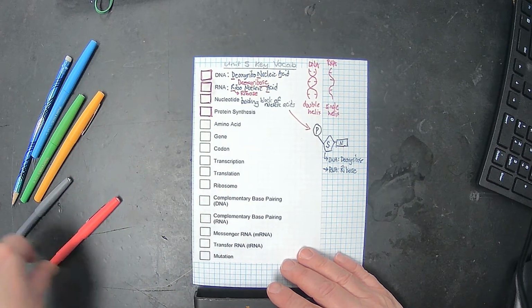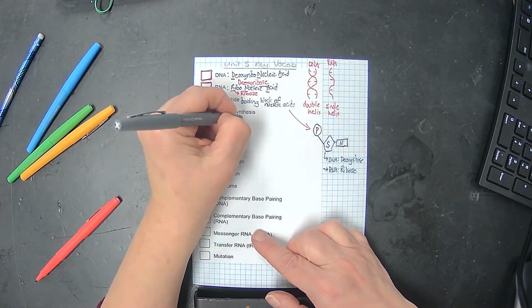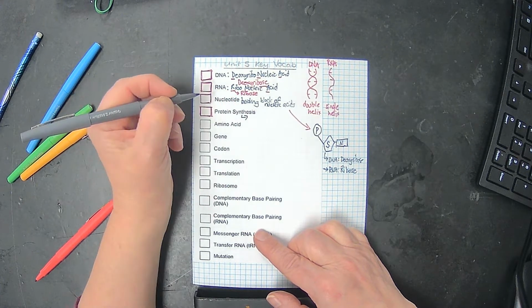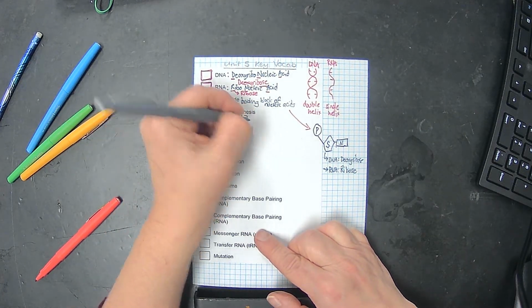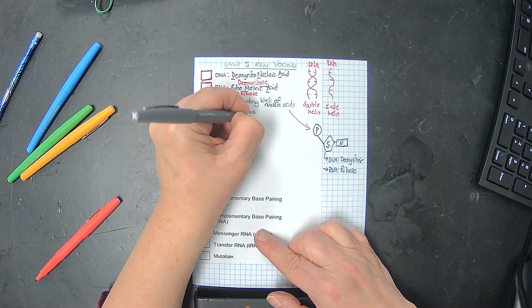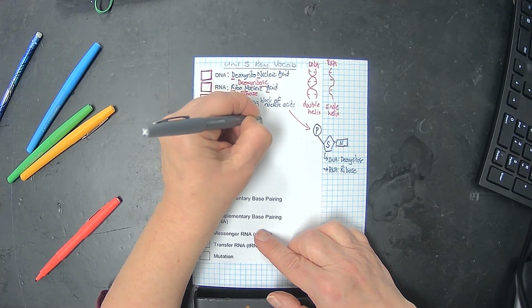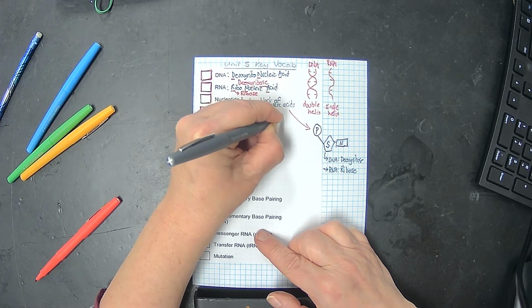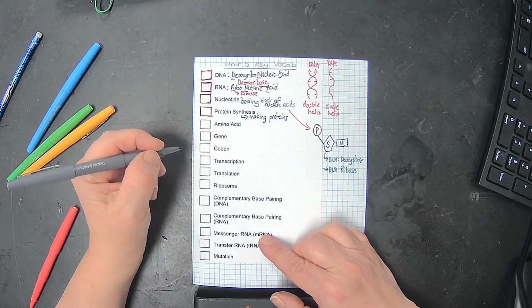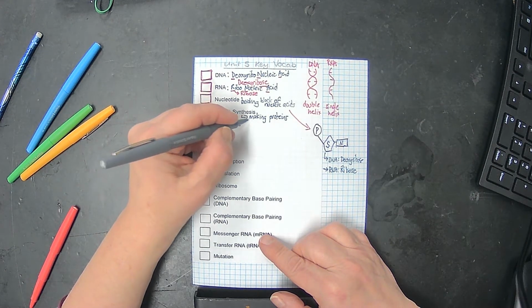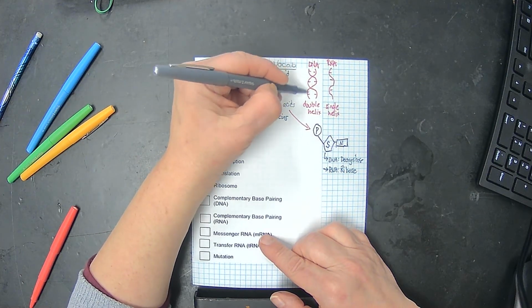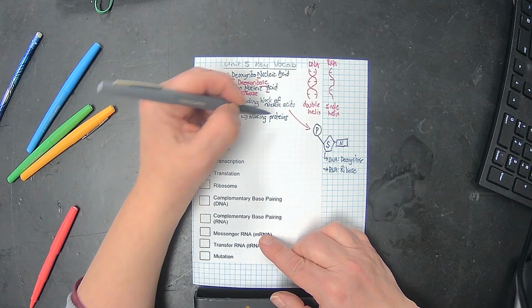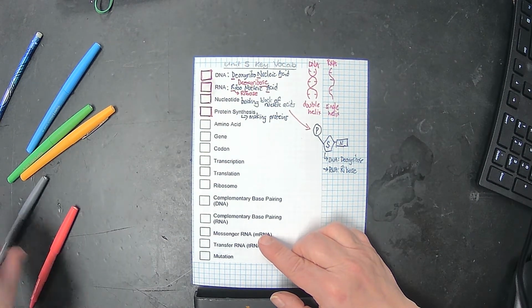Okay, what is protein synthesis? Well, we know synthesis means to make things. Okay, so basically protein synthesis is making proteins. And here's a neat bit. When you make proteins, you use the code in DNA, the genetic code, to determine what type of protein you're going to make.